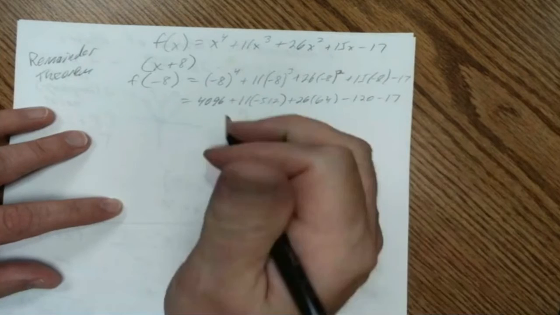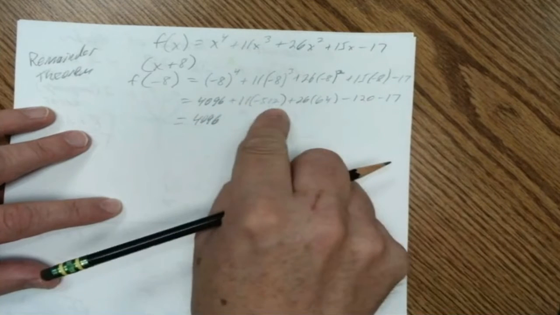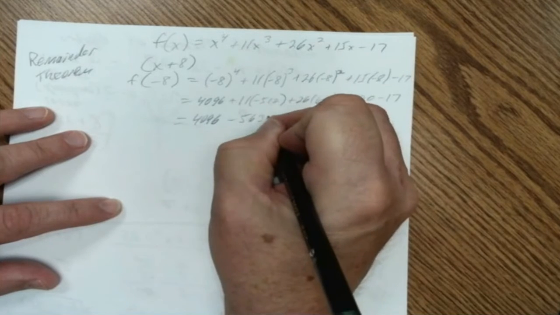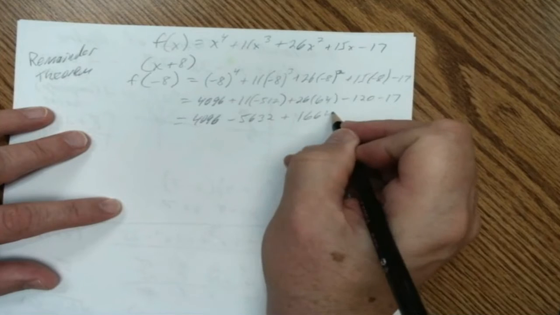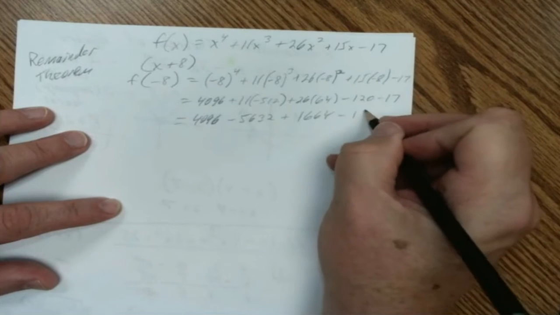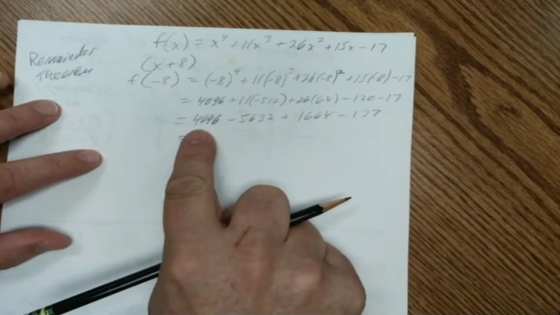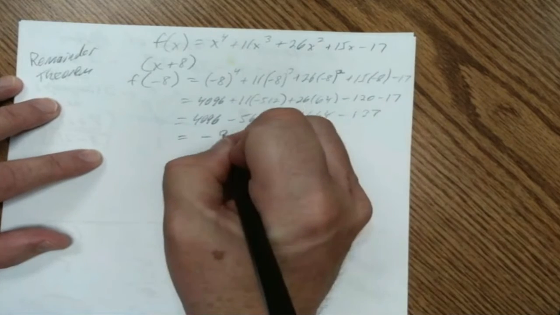Okay, so we're just simplifying still. We have 4096. 11 times negative 512 is negative 5,632. 26 times 64 is 1664. And this is minus 137 when I combine those. So if we do all of this number minus this number plus this number minus this number, we end up with negative 9.